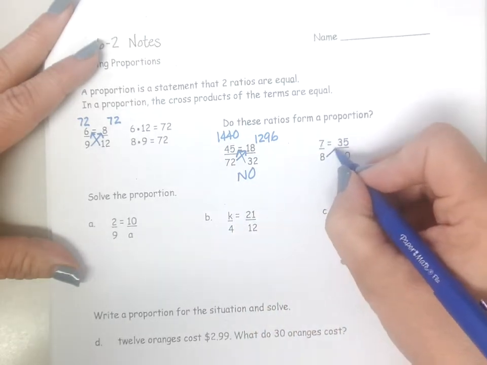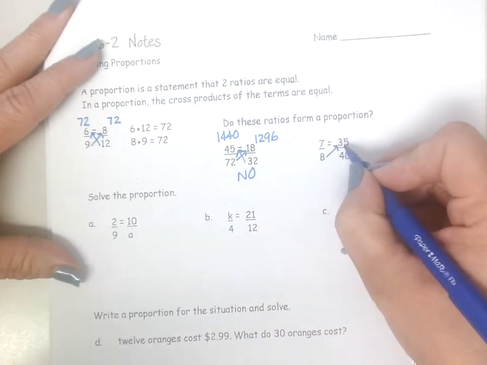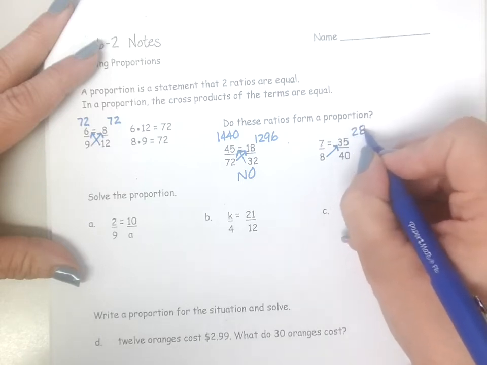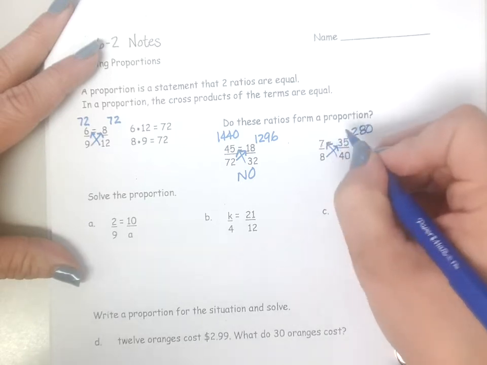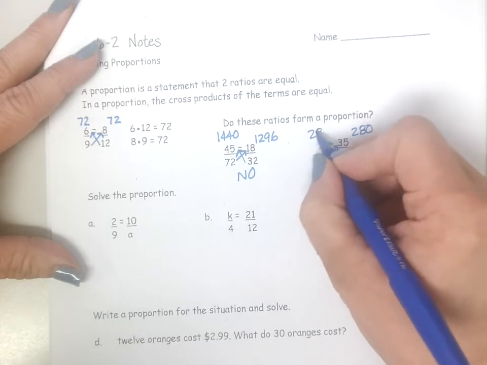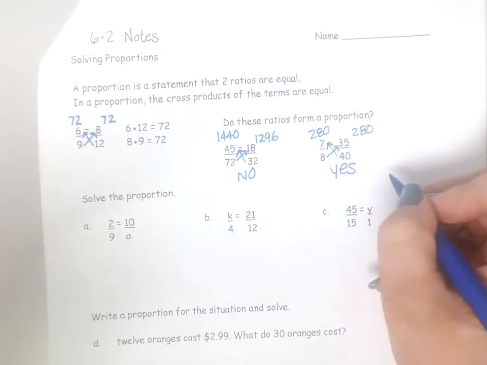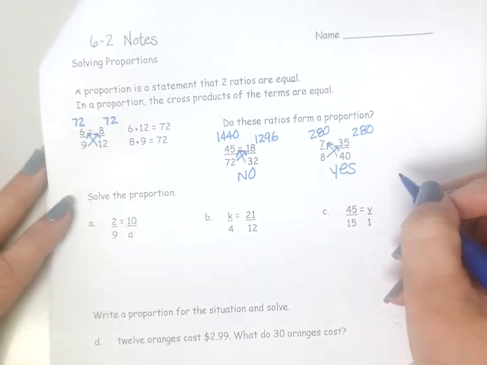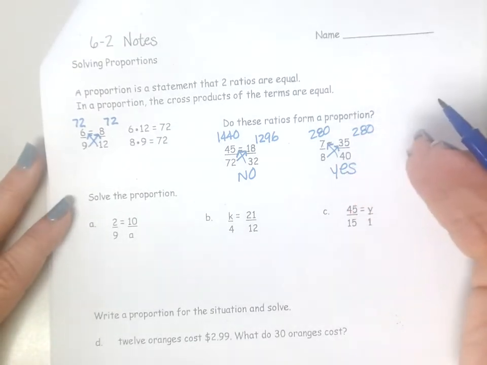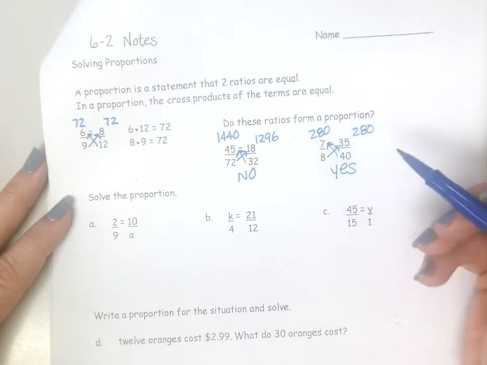Let's try the next one. So I'm going to do 8 times 35, which gives me 280. I'm going to do 40 times 7, which also gives me 280. Because the two ratios are equal, that means yes, it forms a proportion. So that's part of just deciding if something makes a proportion or not. You can do cross products.